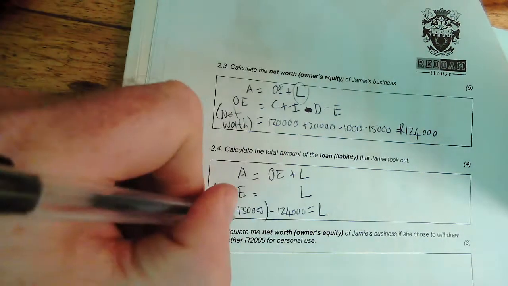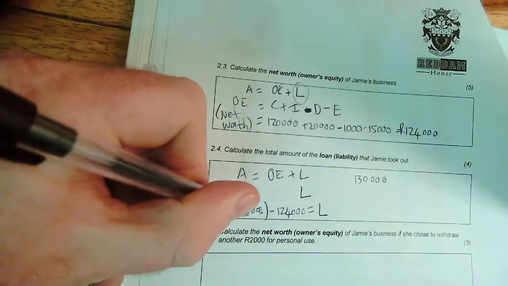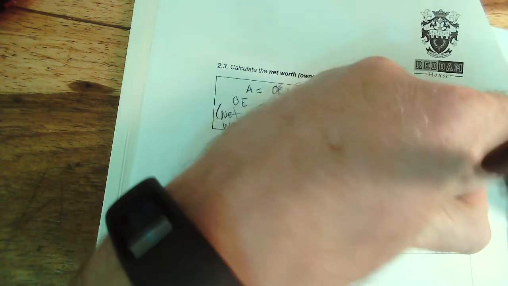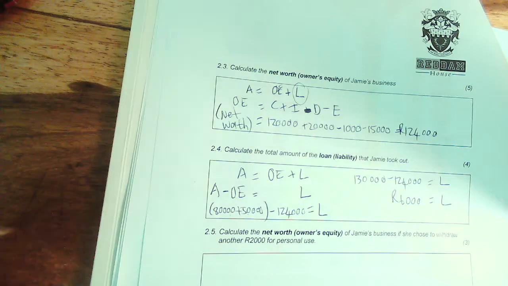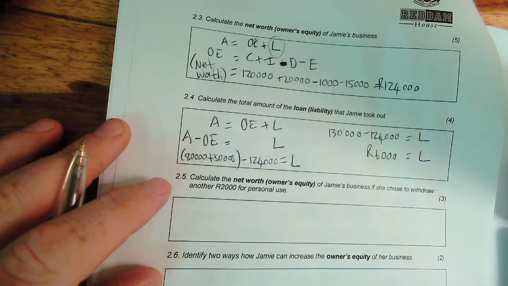To end it off, those two together are 130,000, minus 124,000 Rand is equal to the liabilities. So therefore the liability will be 6,000 Rand.